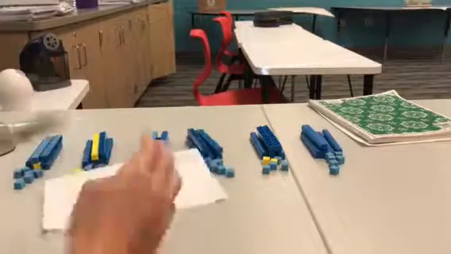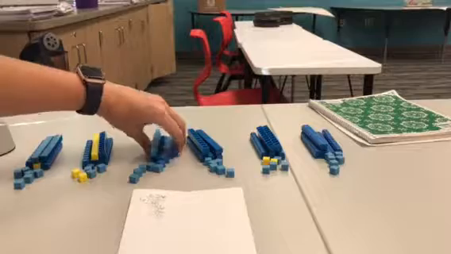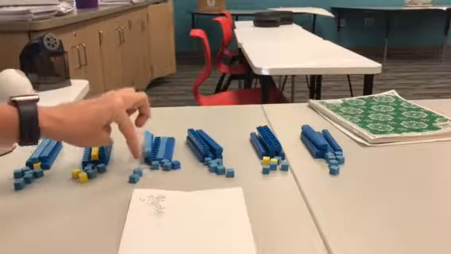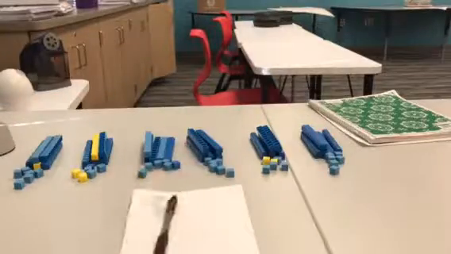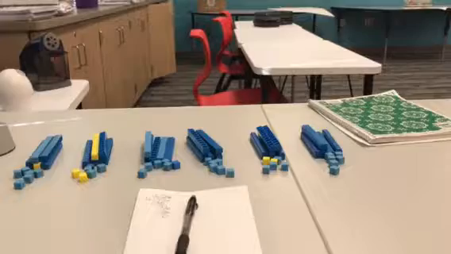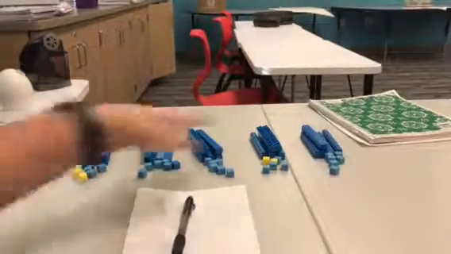So if I look, I now have 6 groups of 56. 10, 20, 30, 40, 50, 51, 52, 53, 54, 55, 56, and that's in every group. And that's how you can show them how to use base 10 blocks and compute the standard algorithm. So hopefully this will make more sense when they have the blocks.